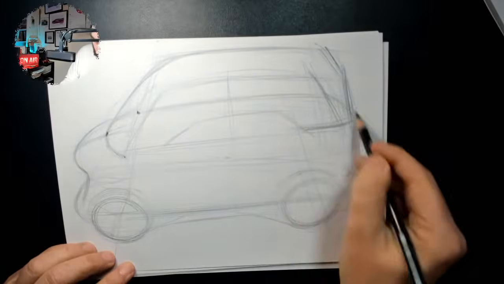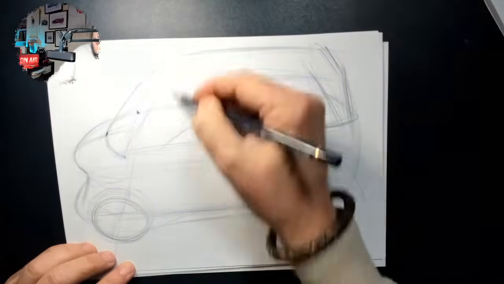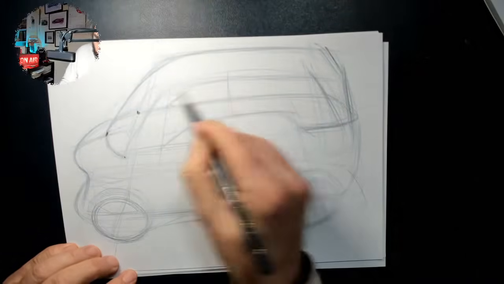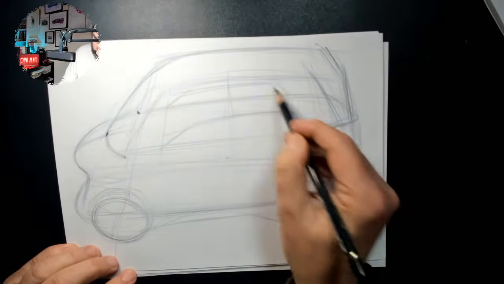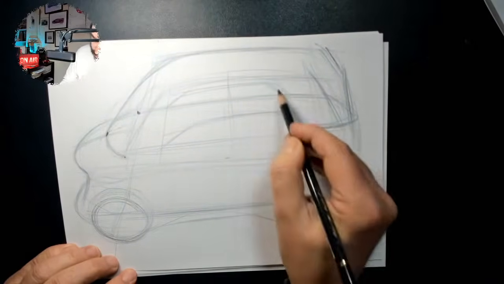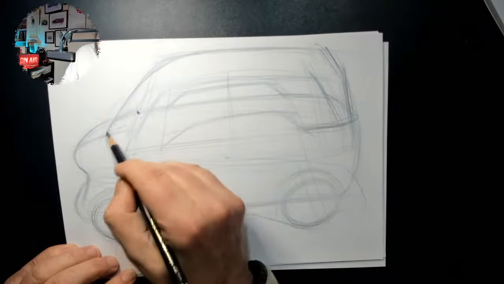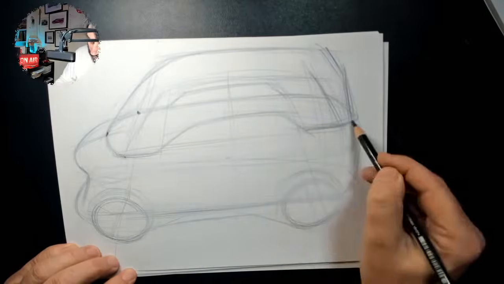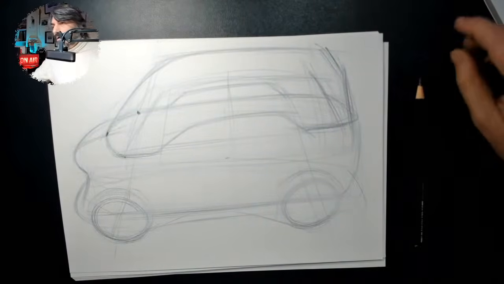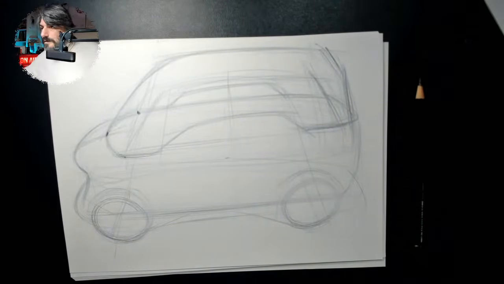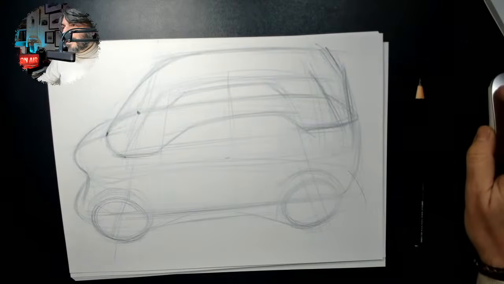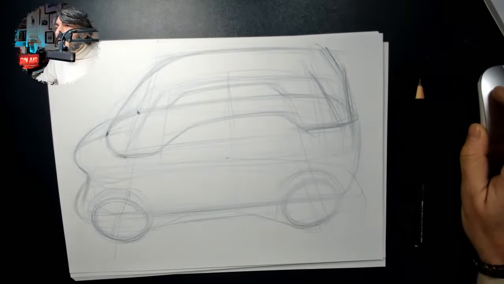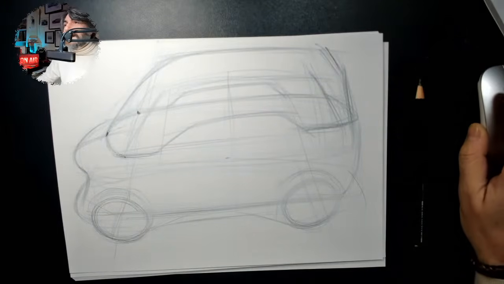Now I want to do the main lines so that I can have a view of what I'm really doing, okay? I sketch in transparency, okay? It's gonna be a little commuter, just a little commuter, okay? Let me do something here. Okay, voila, that's it.